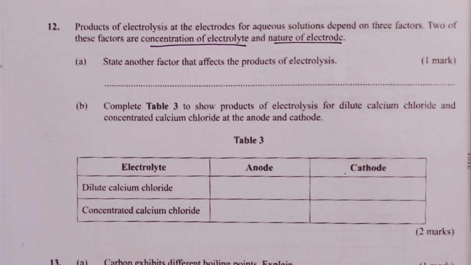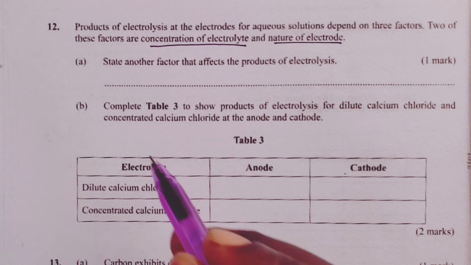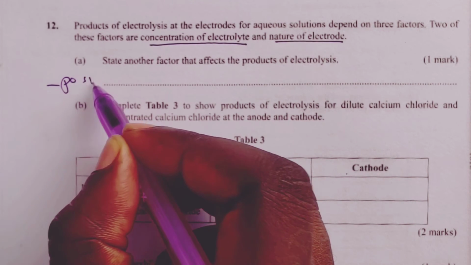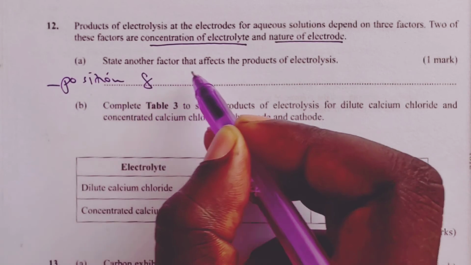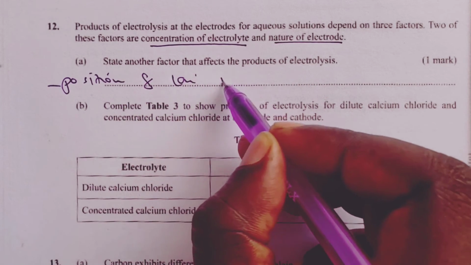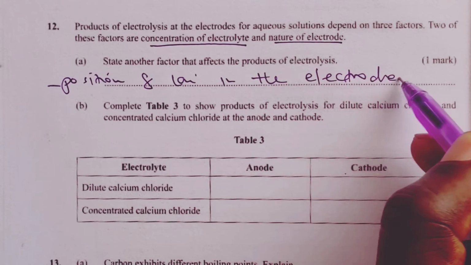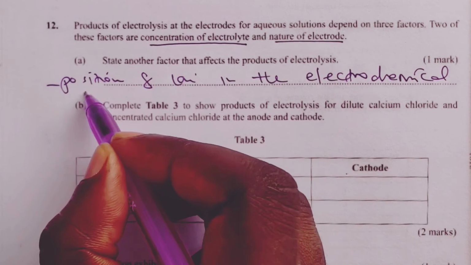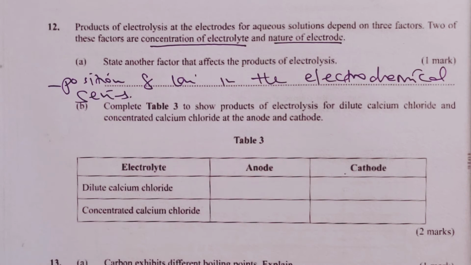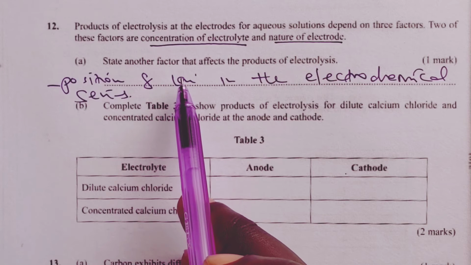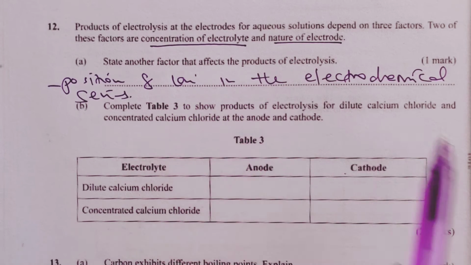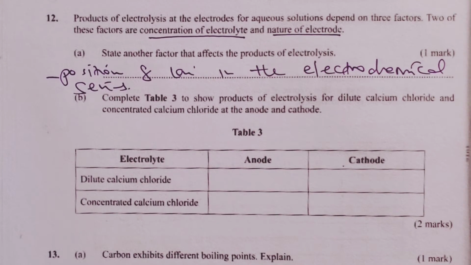The third factor that affects preferential discharge, as we know, is position of ion in what we call the electrochemical series. This is what the examiner expected by telling us to state another factor that affects the products of electrolysis.